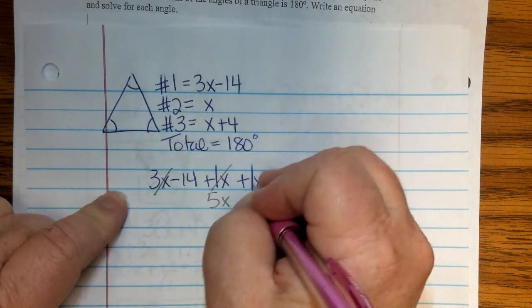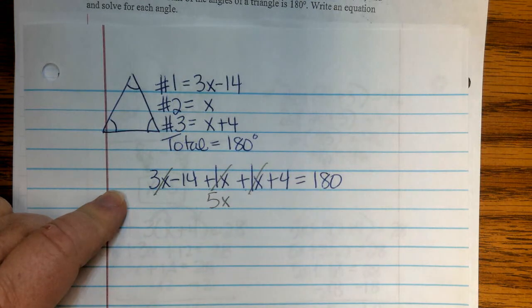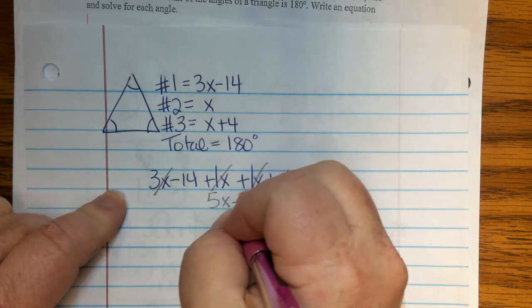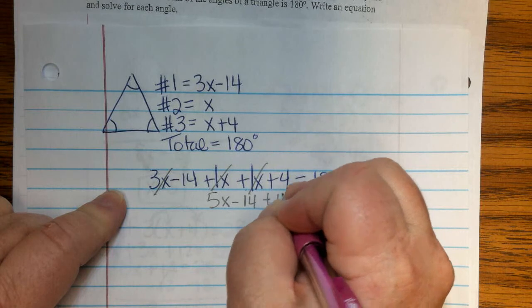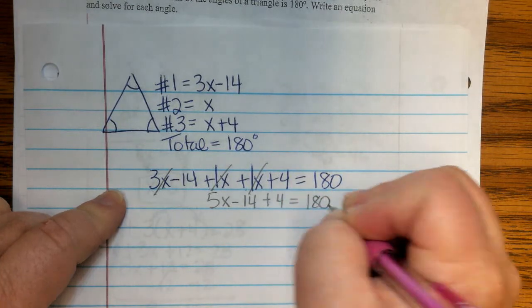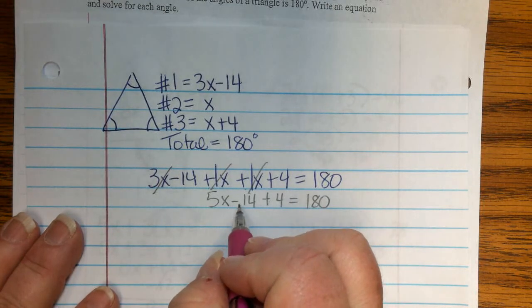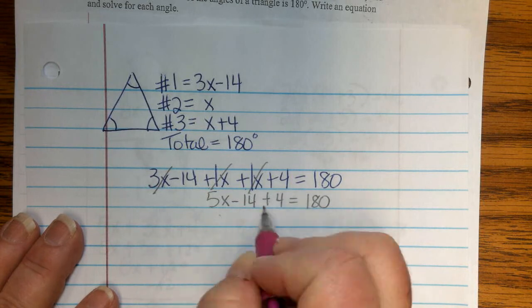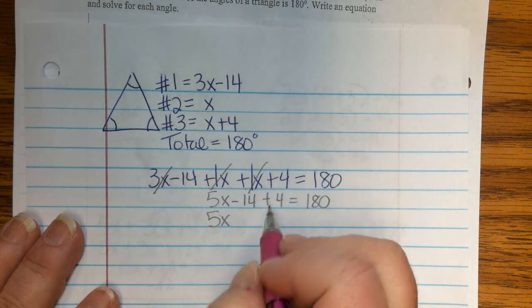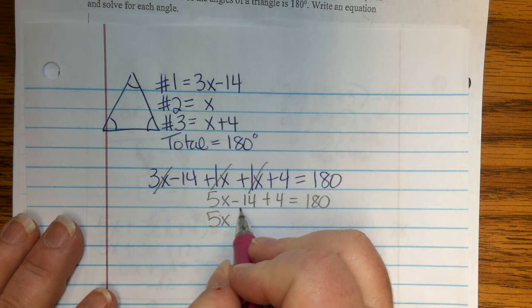And if I was you, for starting, I would do this in two different steps. Take away 14 plus 4 is equal to 180. I wouldn't try and combine the two different things at the same time. To start with, you need to take baby steps before you run, okay? So now, you've got 5x and nothing to combine it with, so you're going to rewrite it. Negative 14 and positive 4.